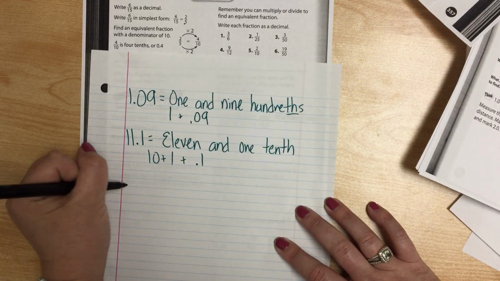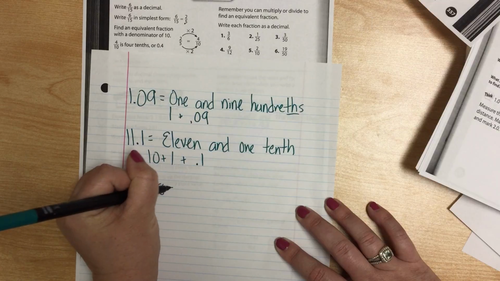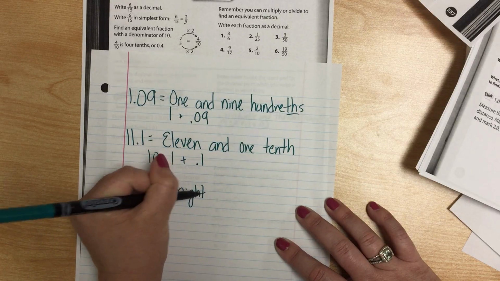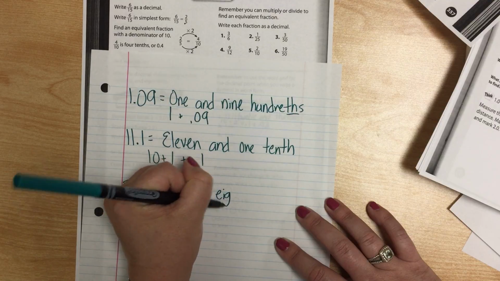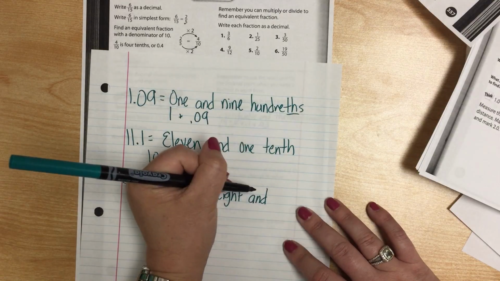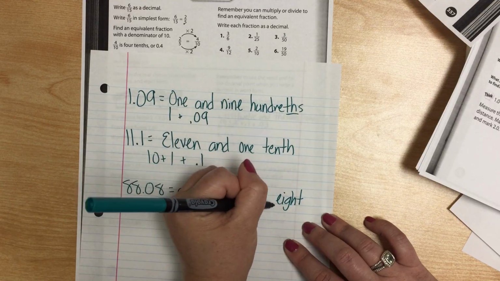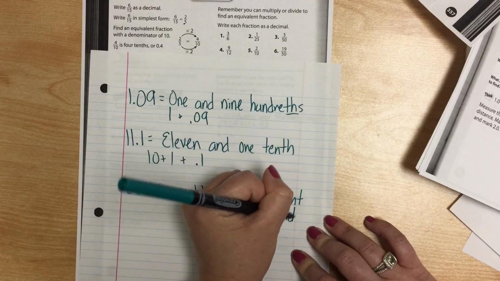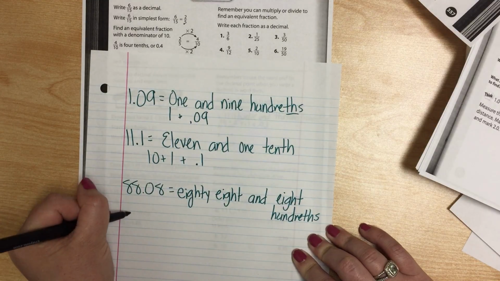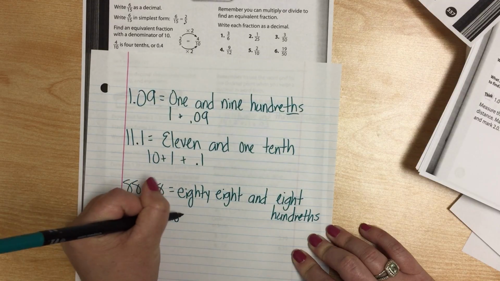88.08. Okay, in word form, 88 hundredths. In expanded form, it is 80 plus 8 plus 0.08.